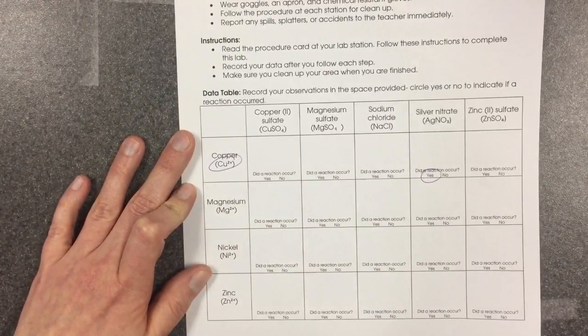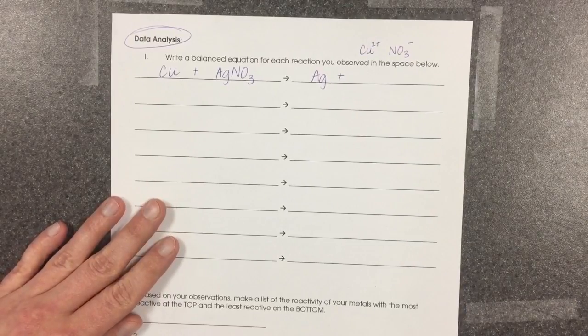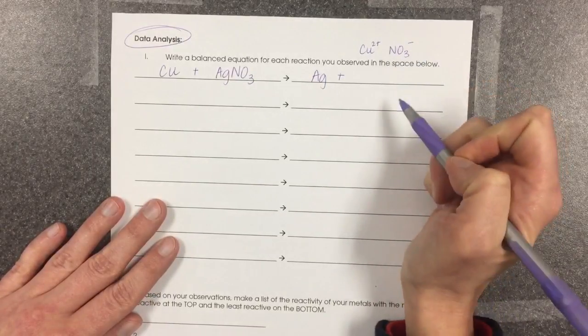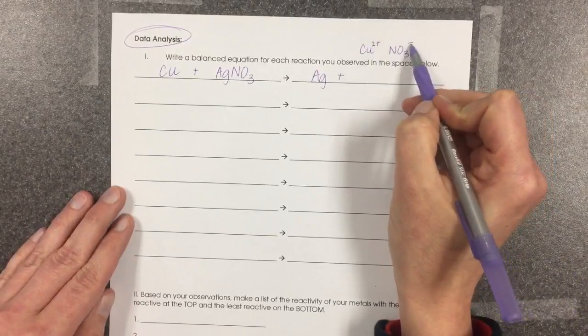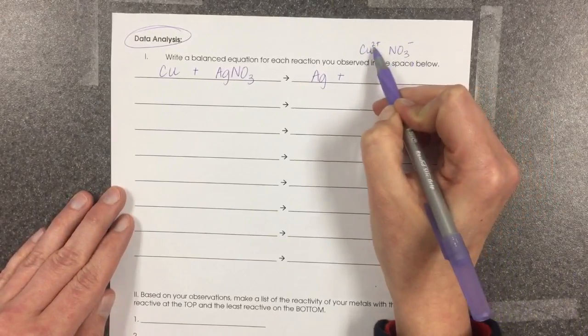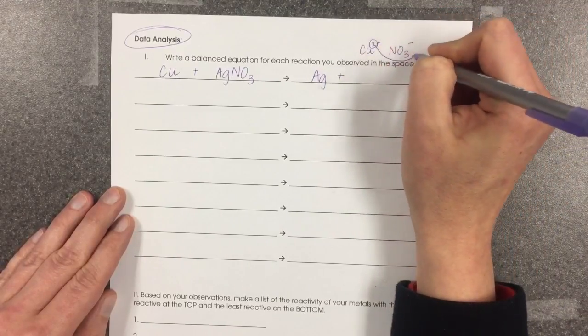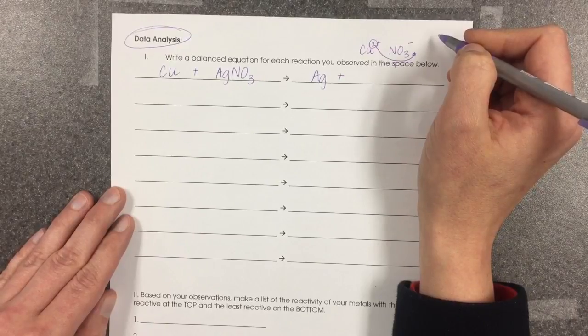It told me so on the front, okay? So this will be copper 2 nitrate whenever we're done with it, okay? 2 plus and 1 minus are not going to cancel each other out. So in order to get the charges to cancel each other out, because positive and negative charge has to cancel each other out, I'm going to have to crisscross, if you guys remember. I'm going to have to double the amount of nitrate that's in here.